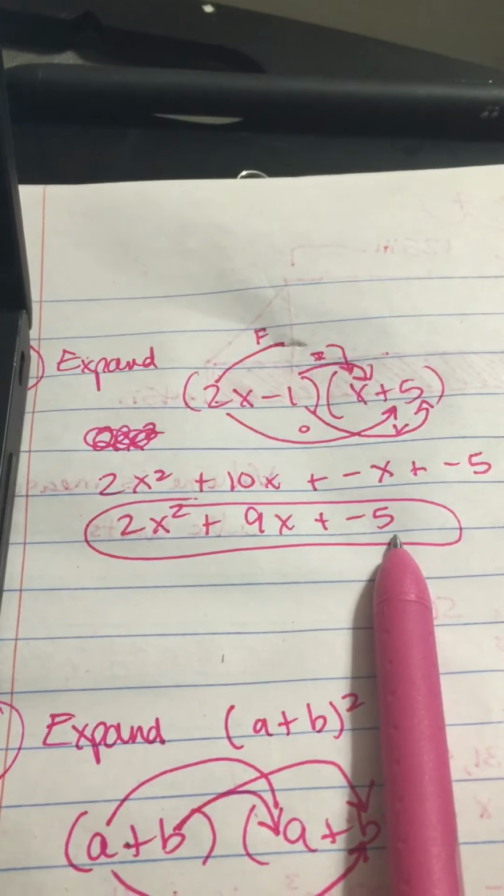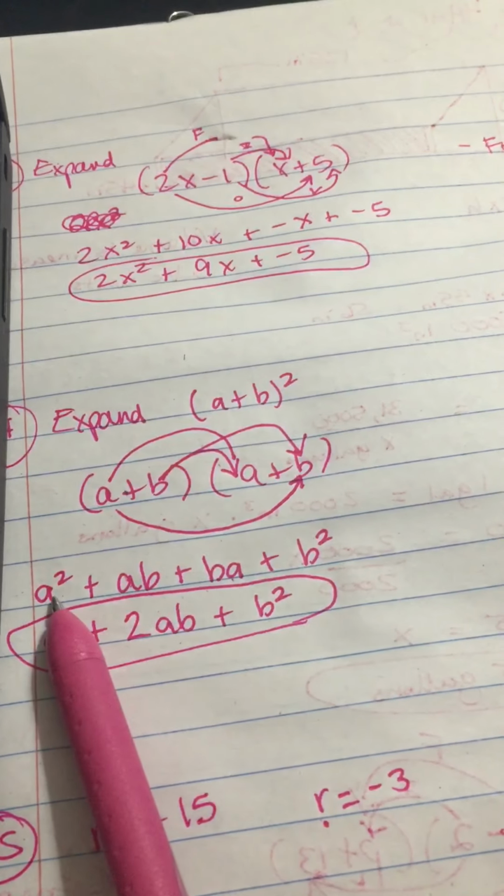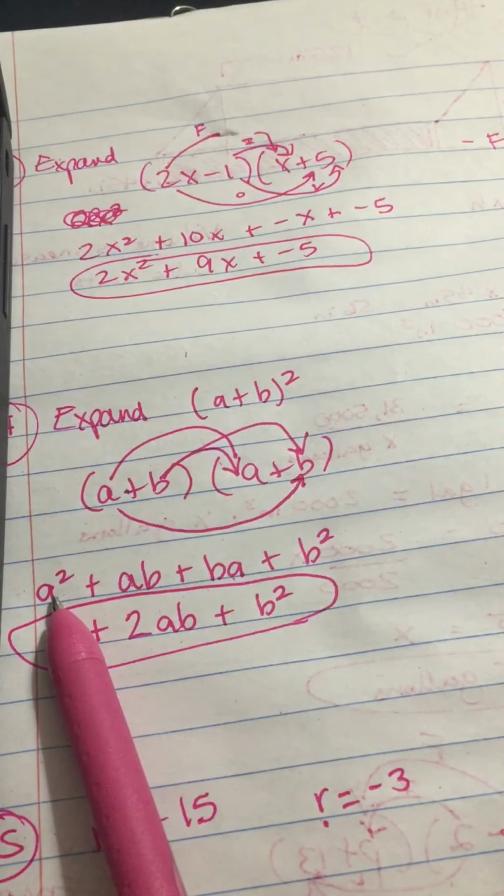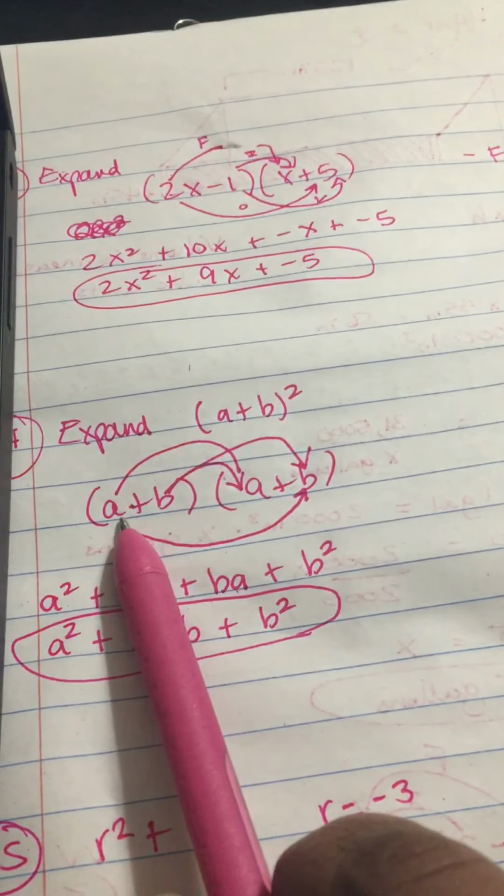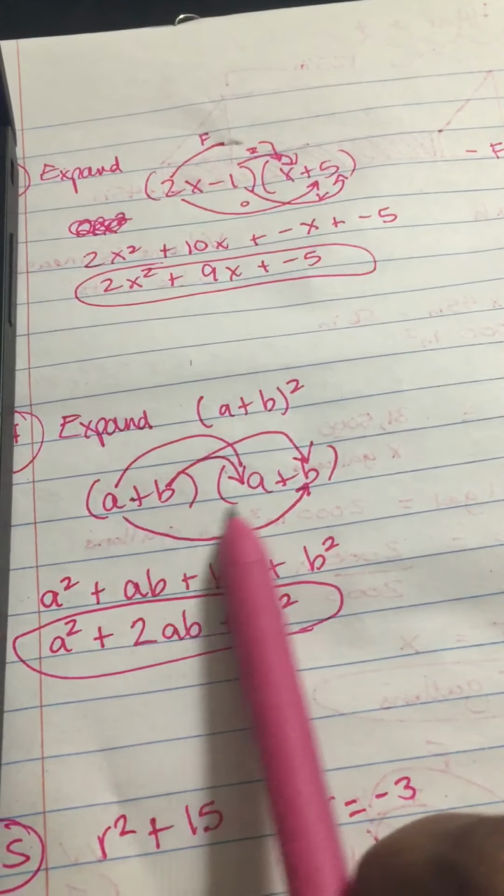First, a times a will give me a squared. The outer, a times b. The inner, b times a. A times b and b times a is basically the same term. So that would be ab plus basically ab.